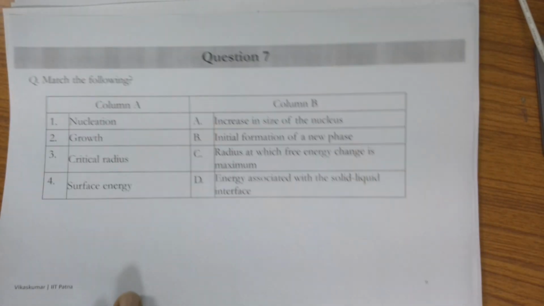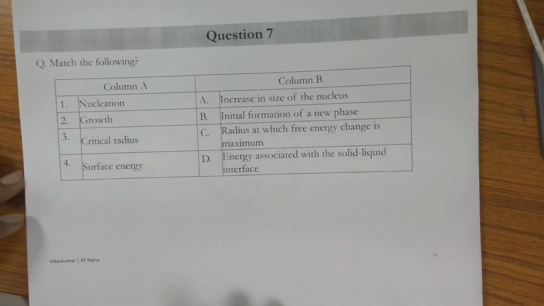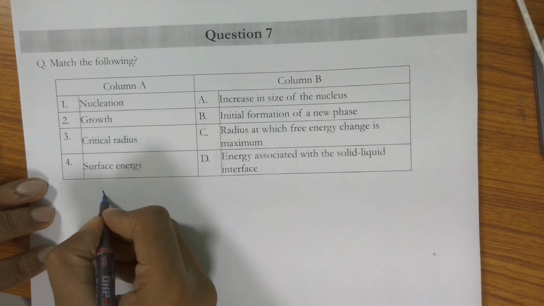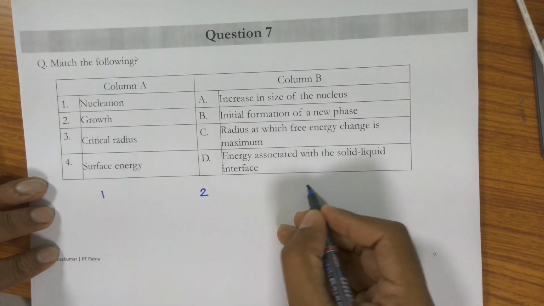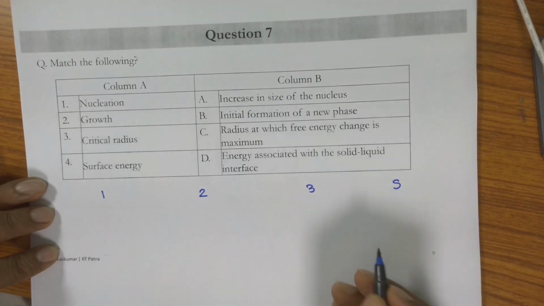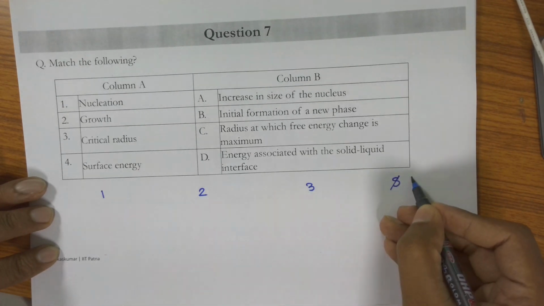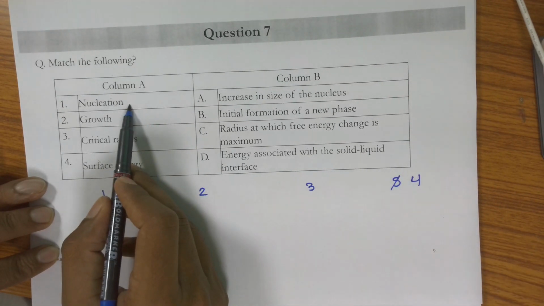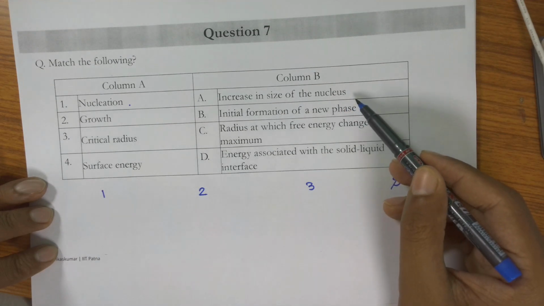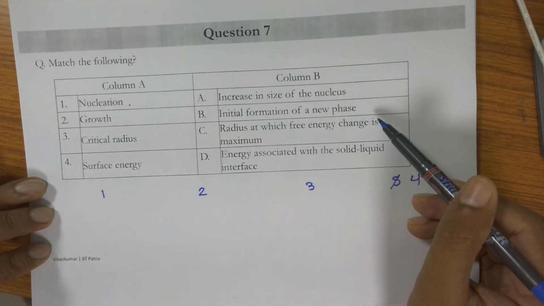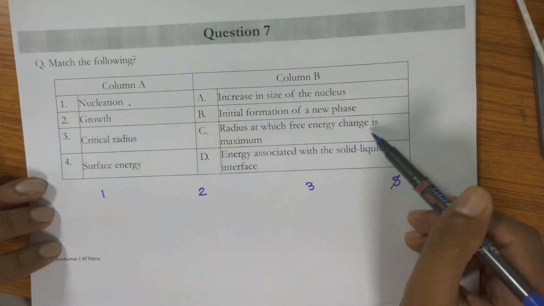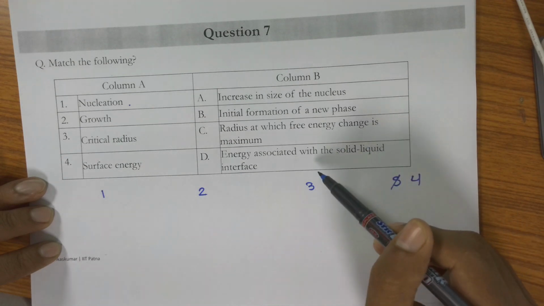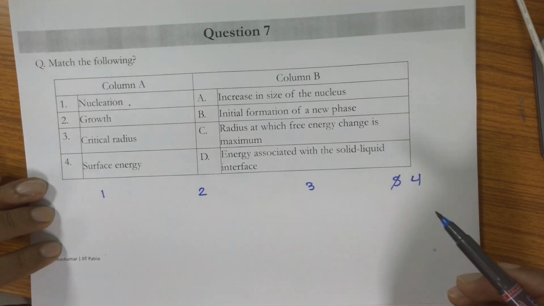Let's go to question number 7. It's a match-the-pair type. Nucleation, growth, critical radius, and surface energy we have to match. The options are: increase in the size of the nuclei, initial formation of the new phase, radius at which the free energy change is maximum, and the energy associated with the solid-liquid interface.